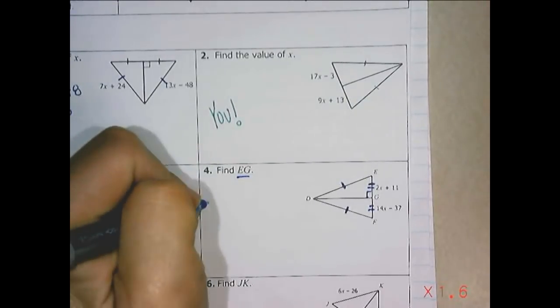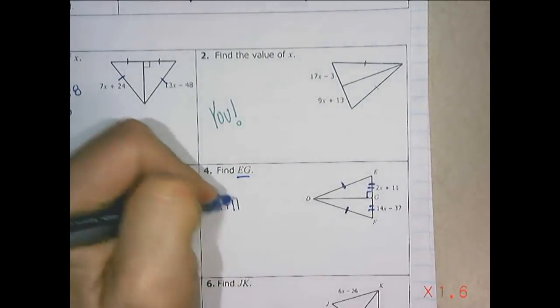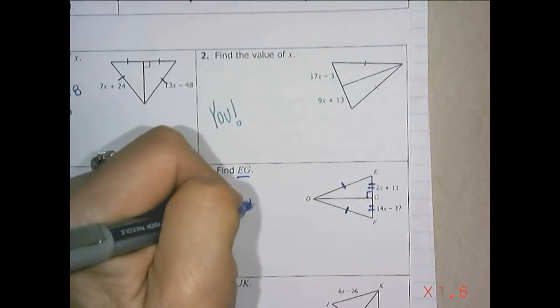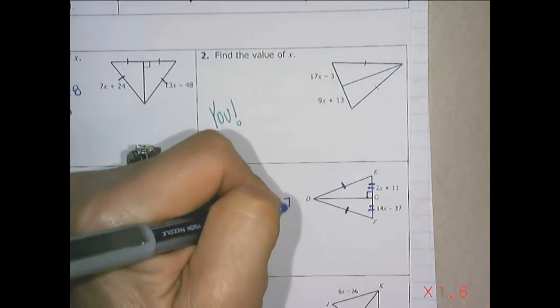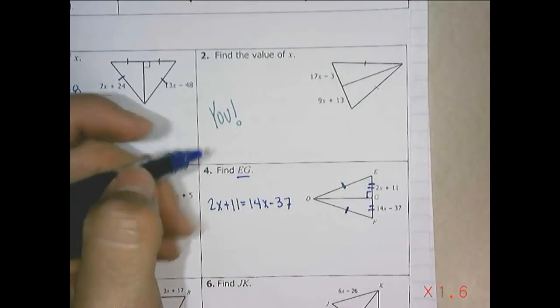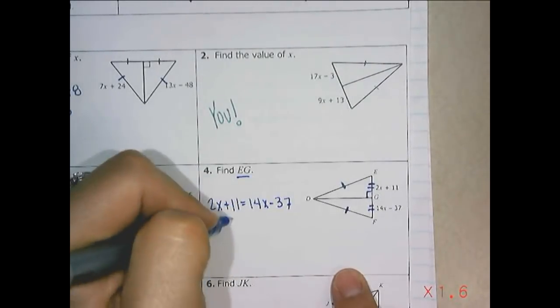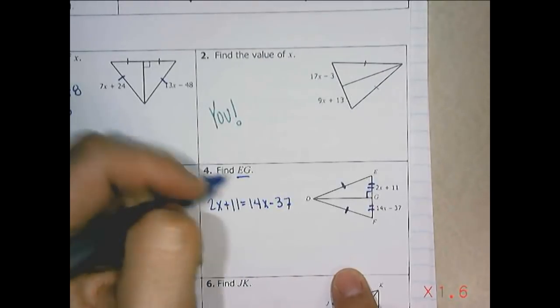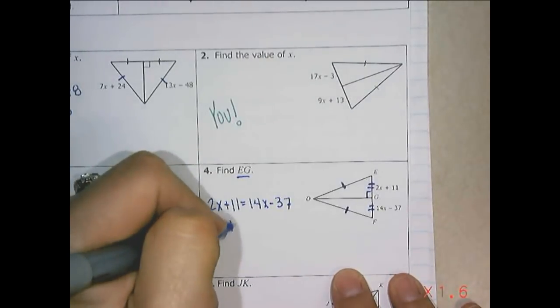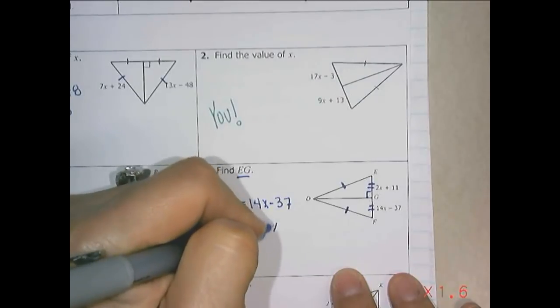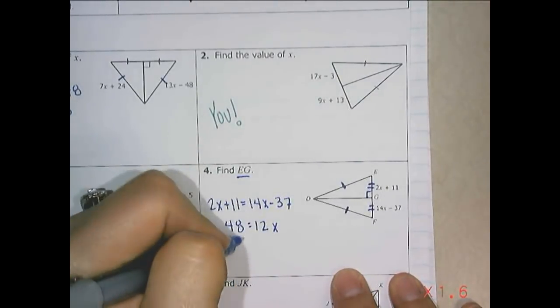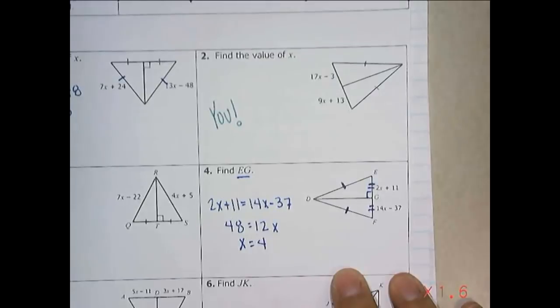So I'm going to do 2x plus 11 equals 14x minus 37. I'm going to move my 14x over, and I'm going to move my 37 over. I get 48 equals 12x. I'll divide by 12 and get x equals 4.